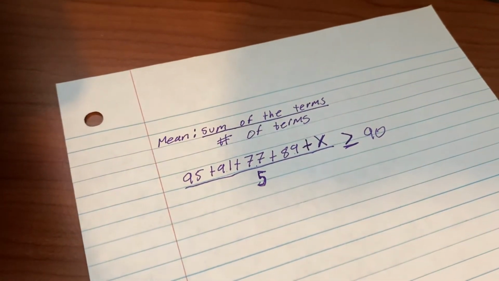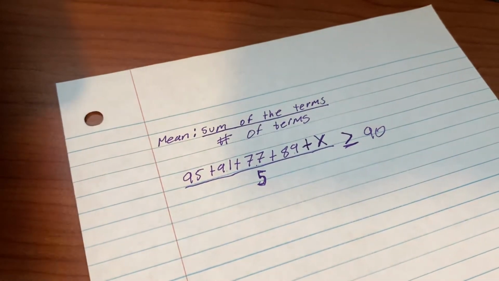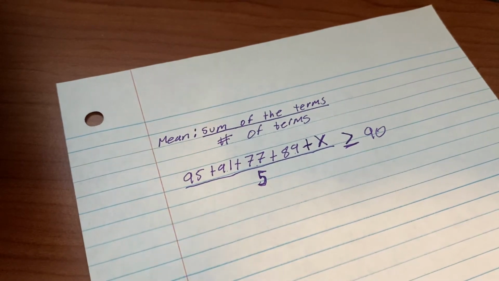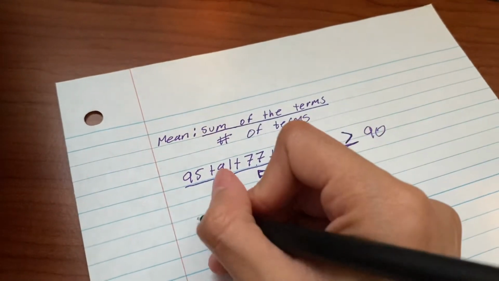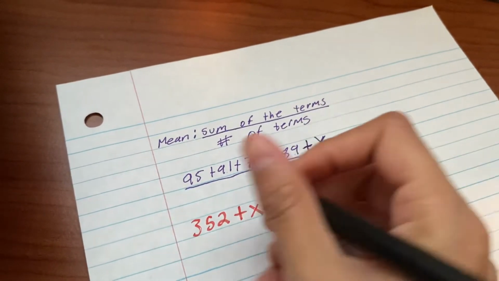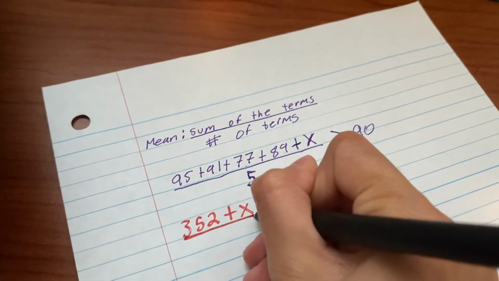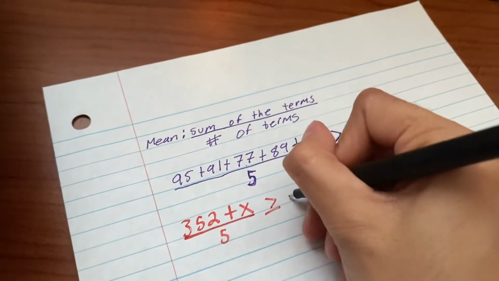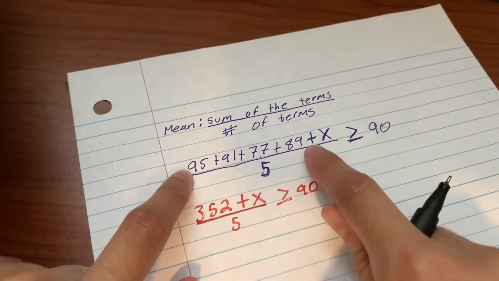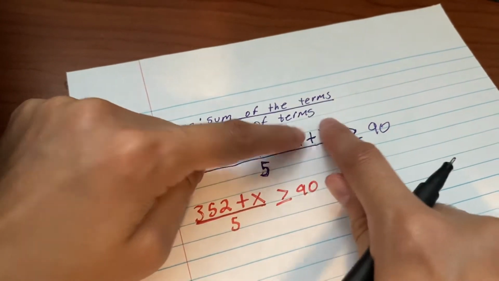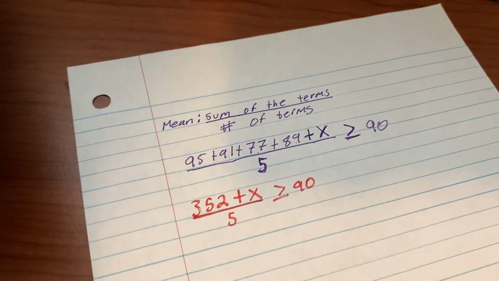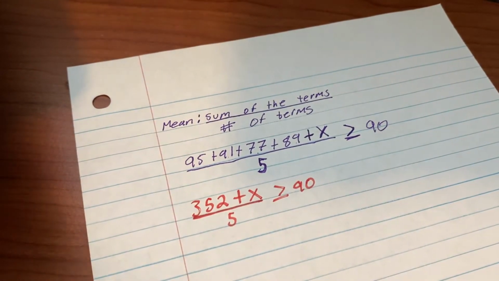So now we're going to solve for this. The way I'm going to solve is I'm going to start by adding these numbers. So 95 plus 91 plus 77 plus 89. That's going to give me a total of 352 plus X divided by 5 greater than or equal to 90. Again, to get 352, I just added these numbers up. Since this is a variable, I can't add it to the number, so I just have 352 plus X divided by 5 greater than or equal to 90.